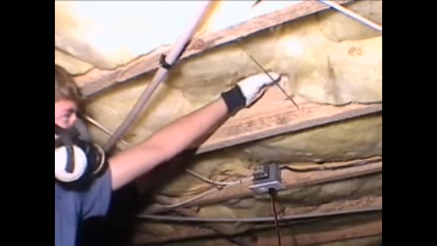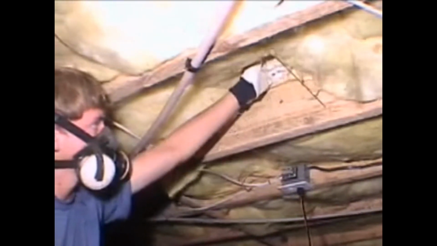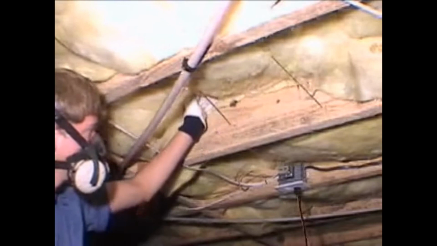This first crawl space, we see a large puddle sitting on top of the ground poly. In the second view, we're looking at water wicking through the below-grade walls. All of this extra moisture in the crawl spaces leads to a new building problem, crawlspace mold.